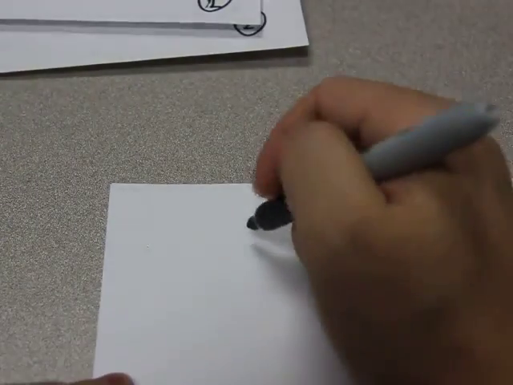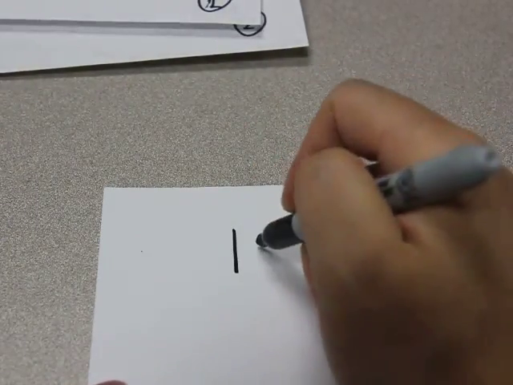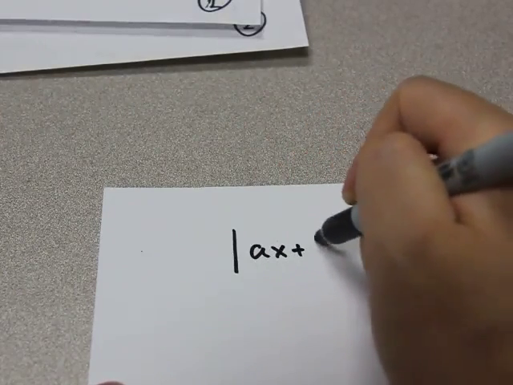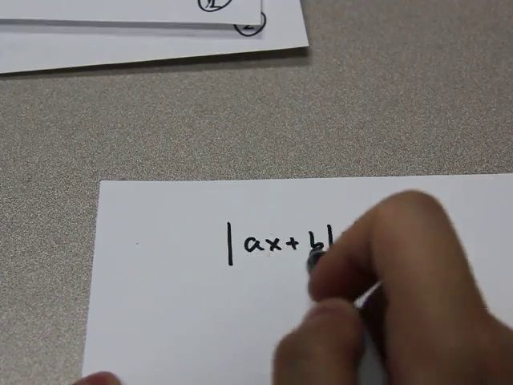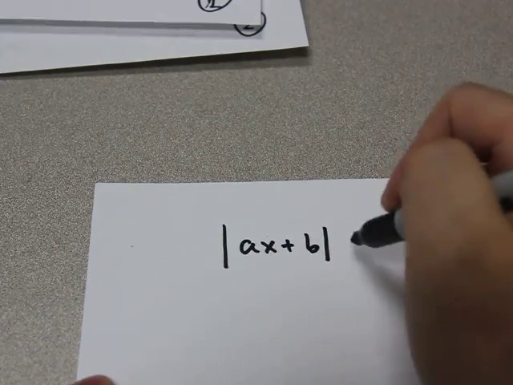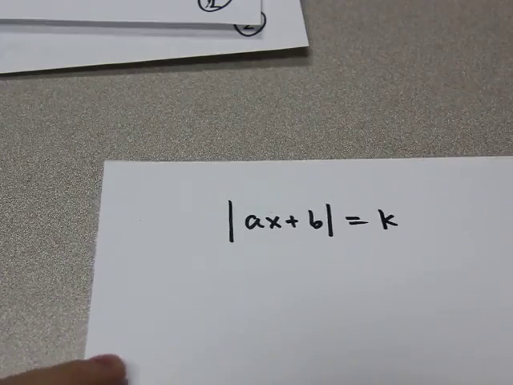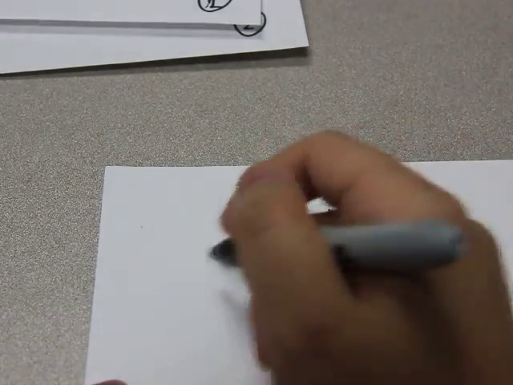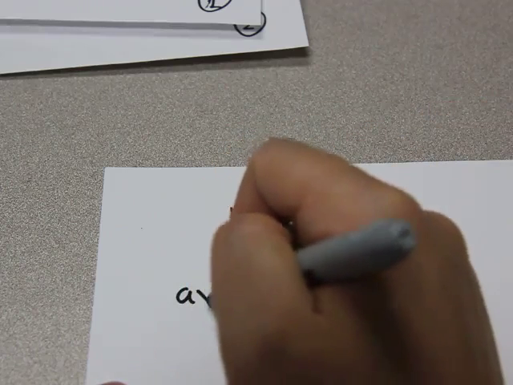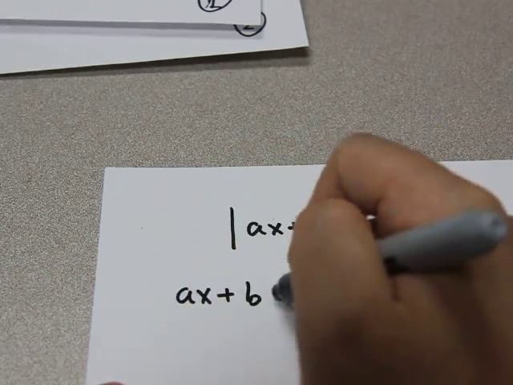So when we are given an equation like this, when we have the absolute value of the expression ax plus b equals k, this absolute value equation will generate two equations. One equation is ax plus b equals k.